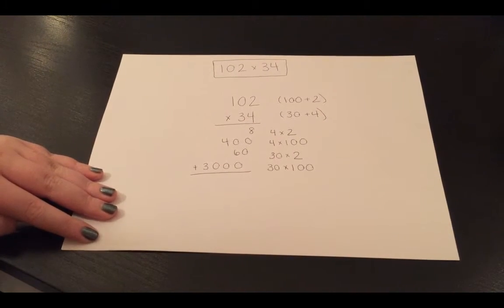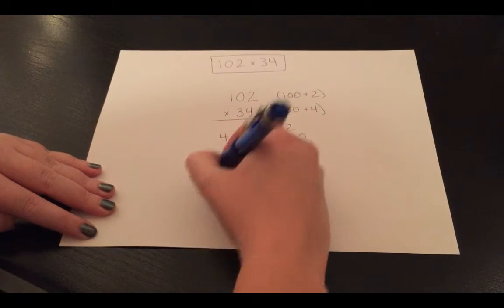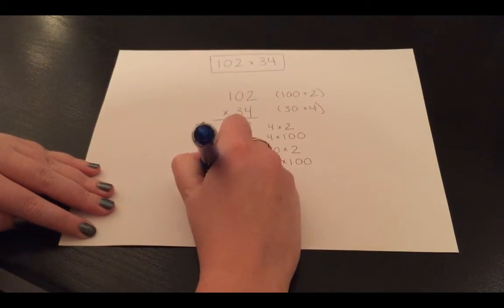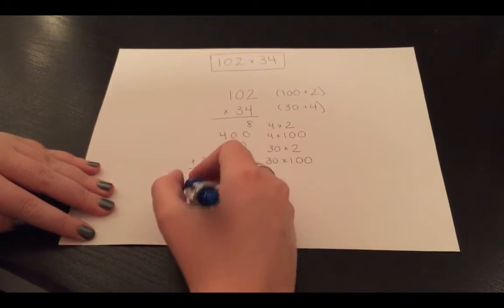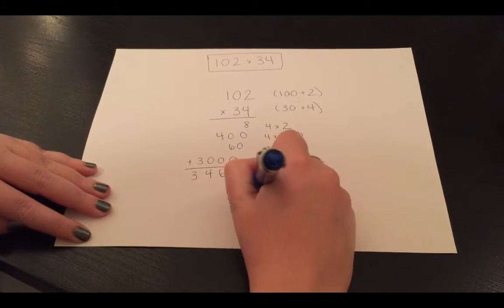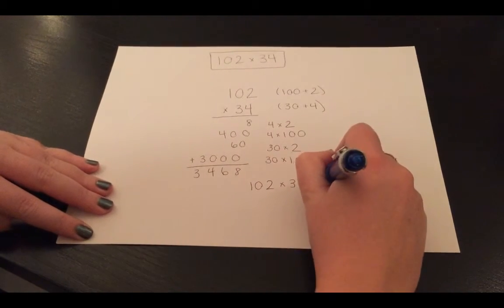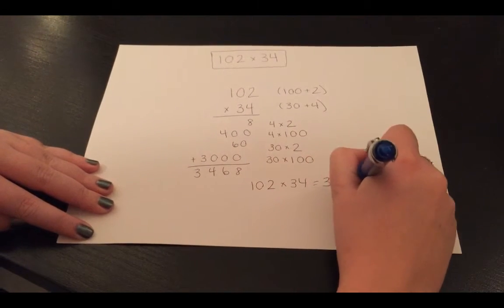And now our final step, we add down the place value line. So we have 8, 6, 4, and 3. So using the partial products method, we know that 102 times 34 equals 3,468.